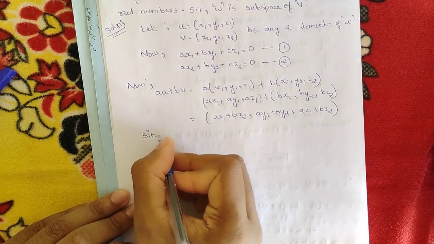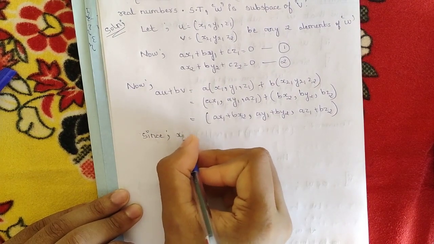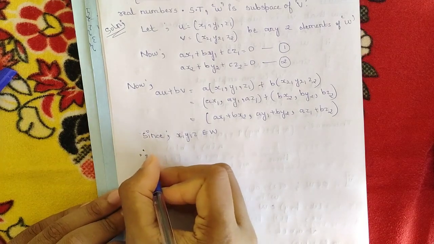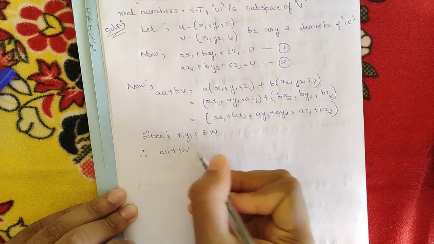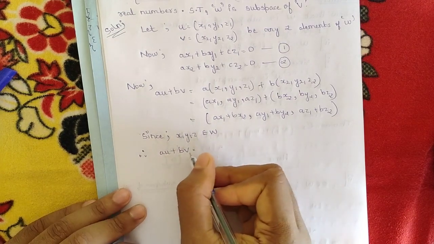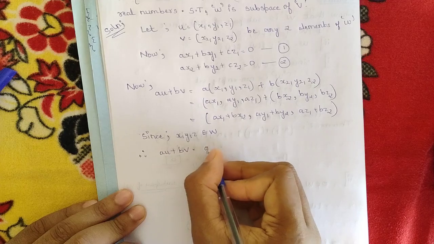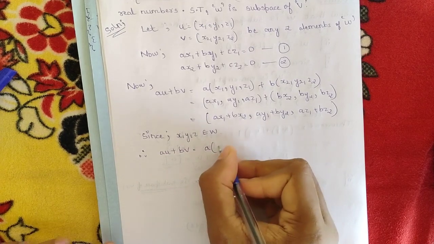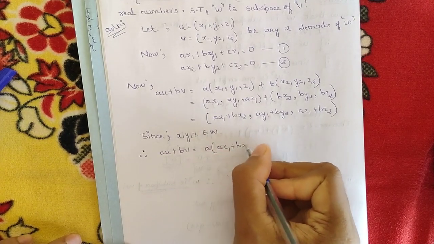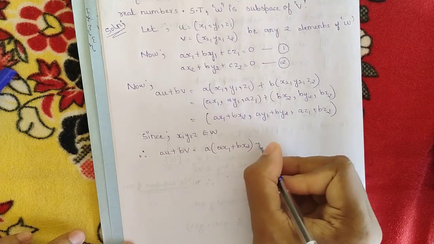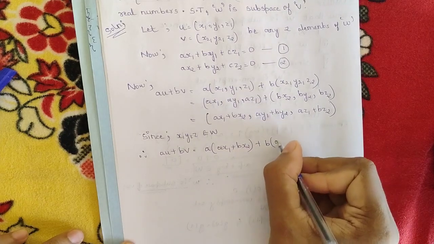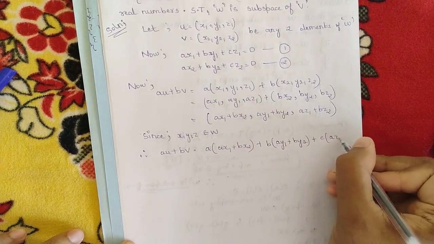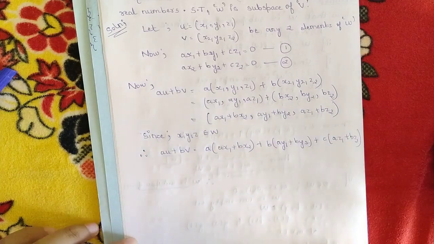Now since according to the given condition in the question, x comma y comma z belongs to W, therefore au plus bv is equal to a into ax1 plus bx2, similarly plus b into ay1 plus by2 according to the question, plus c into az1 plus bz2.